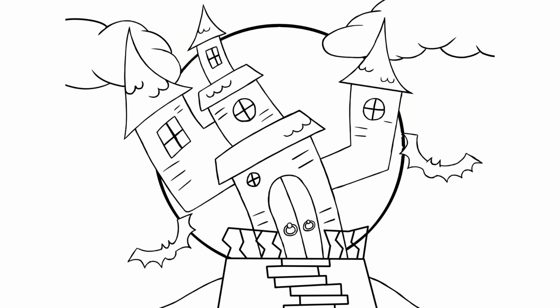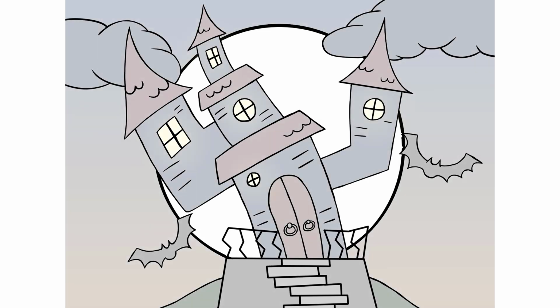And there it is. So what kind of spooky monsters live in your haunted house? Ghosts, ghouls, zombies, vampires? Ooh, the list gets scary the more I think about it.